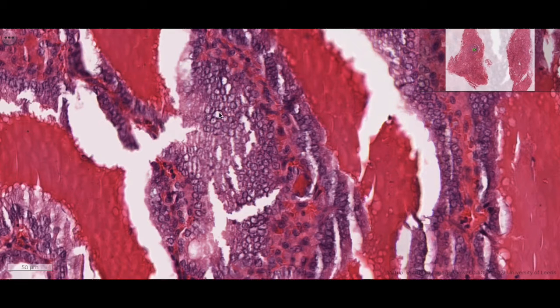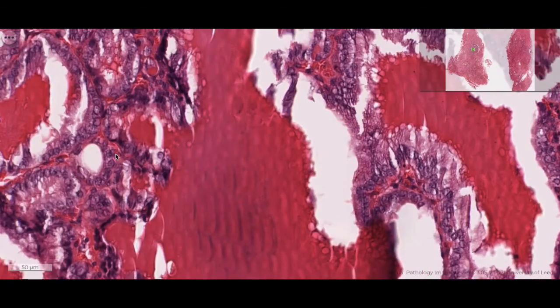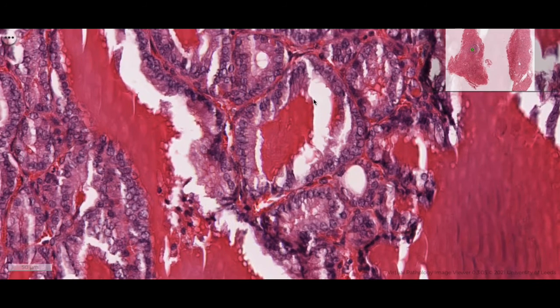Some of these are absolutely clear, like orphan Annie, typical orphan Annie nuclei in the textbooks. And as we move along, we can also start seeing that some of these nuclei contain nuclear grooves. So these are lines that traverse through the nuclei. And this is a typical feature of papillary thyroid carcinoma.